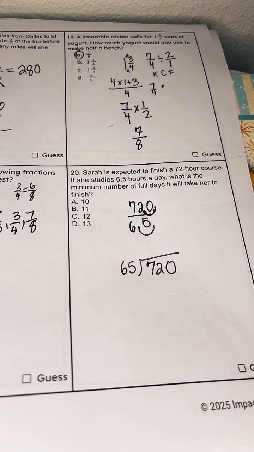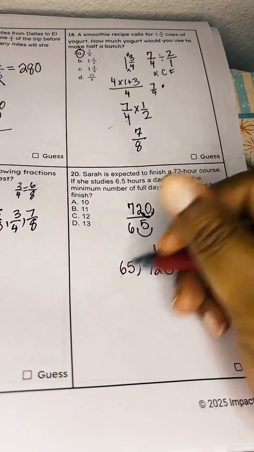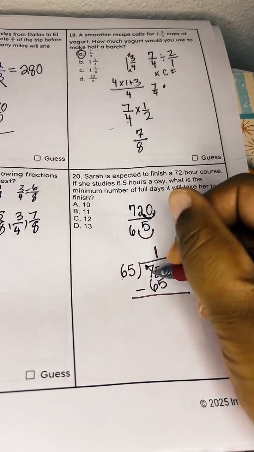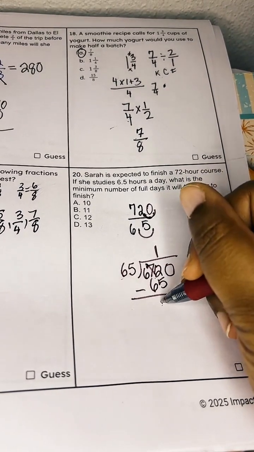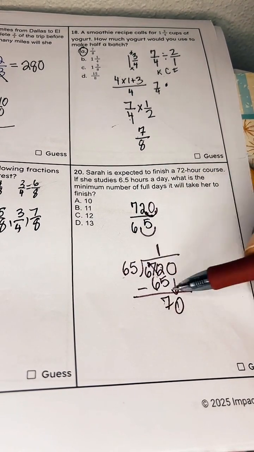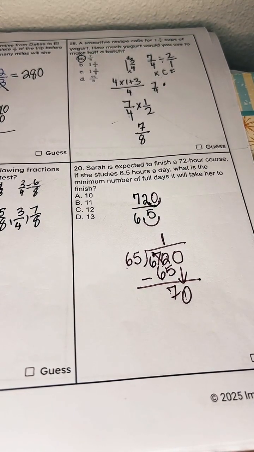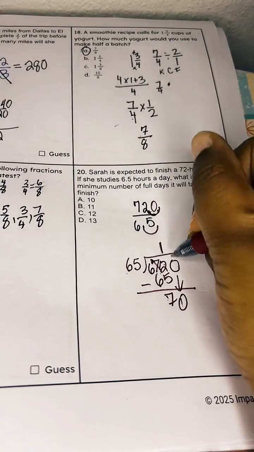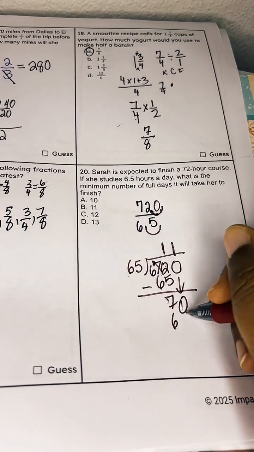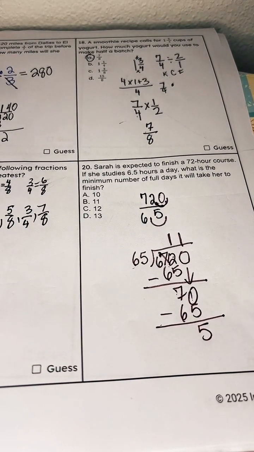Good. Yes, Ashley. 65 goes into 72 one time. All of them are ones. So we're going to put 65. We're going to subtract. We're going to borrow. 12 minus 5 is 7. Drop down that 0. Ooh. 65 goes into 70 how many times, you guys? 1. Yes. It can only go in there one time. And 1 times 65 is 65. Good. And then we'll have that 5 left over.